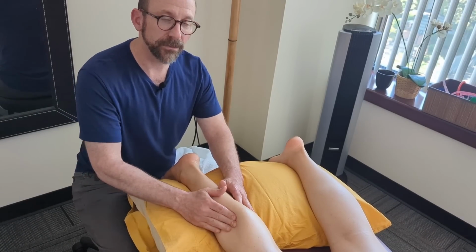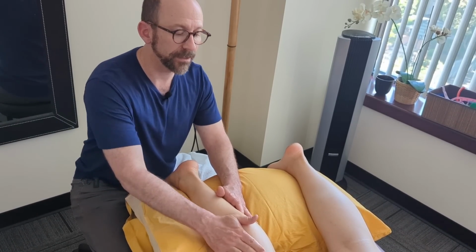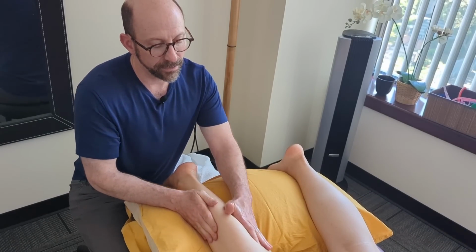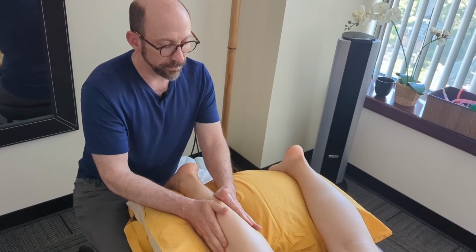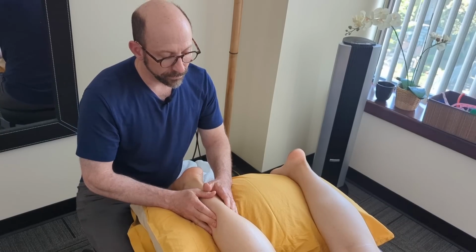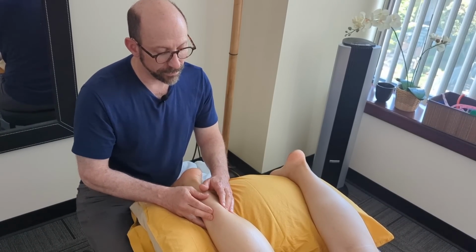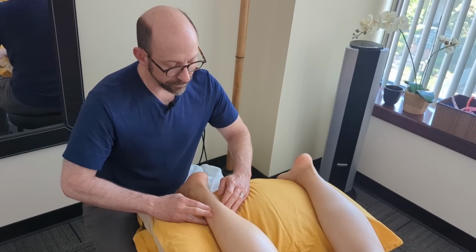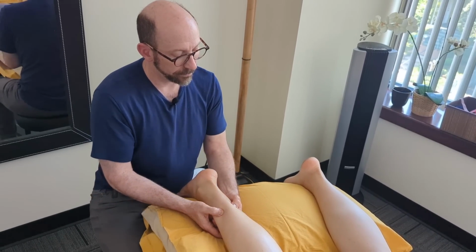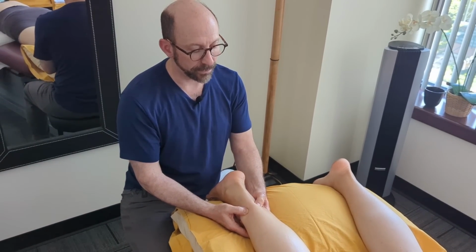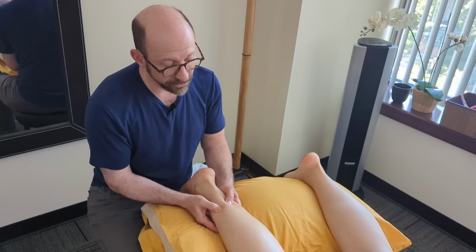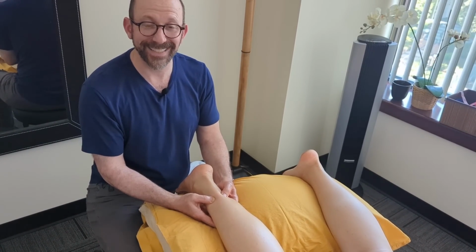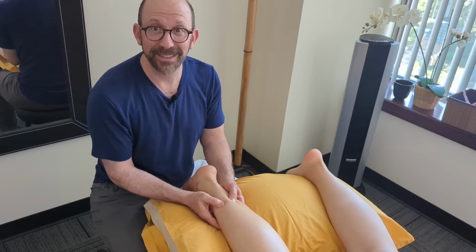And again, circulation, mobility, neurological stimulation, that's the key, right? And we felt that let go a little bit. That was good. So let's kind of just follow that. Now we're fully in front of the Achilles tendon. Very tough, thick tissue. And I don't want to hurt my thumbs, but you can see my thumbnail's white because I'm putting a lot of pressure here.